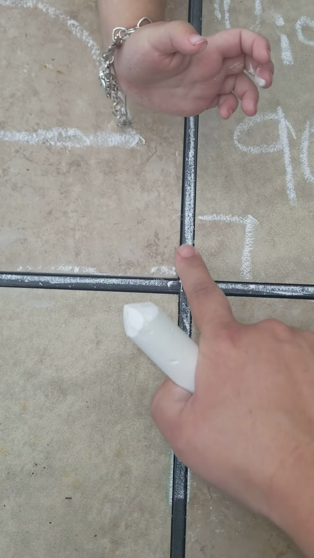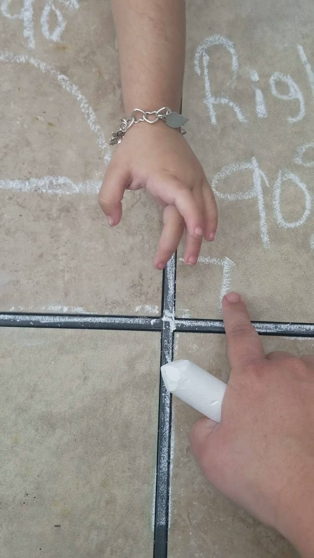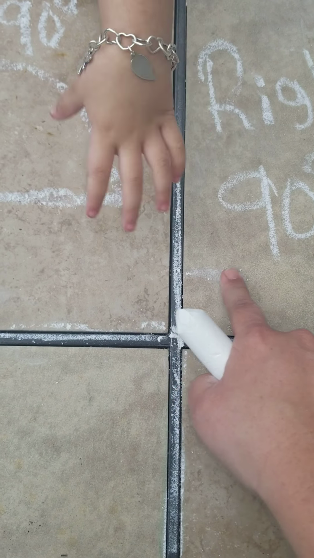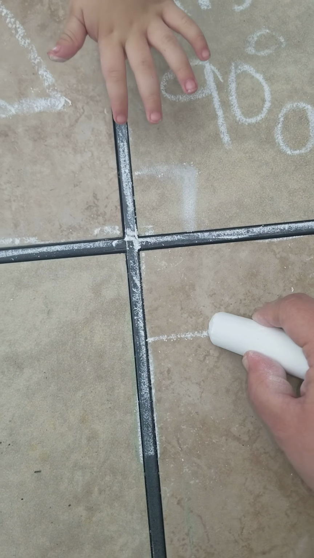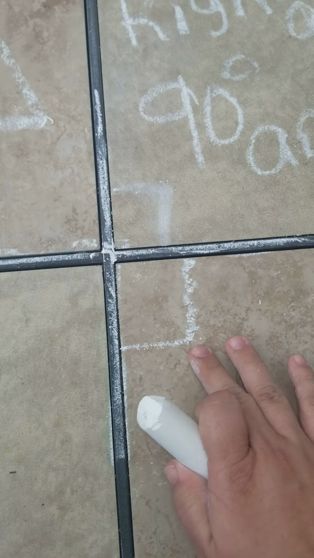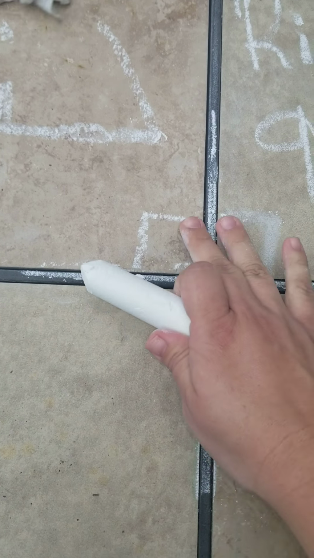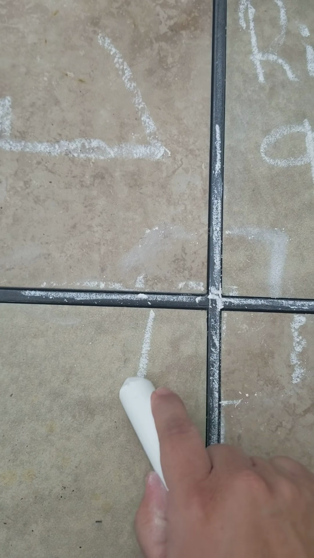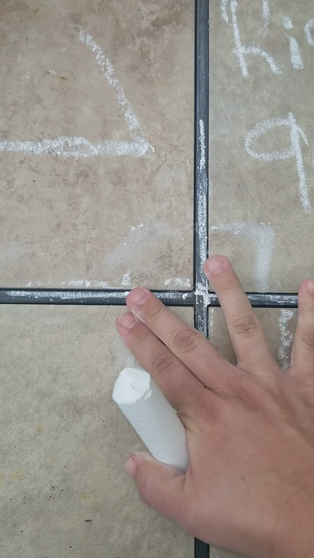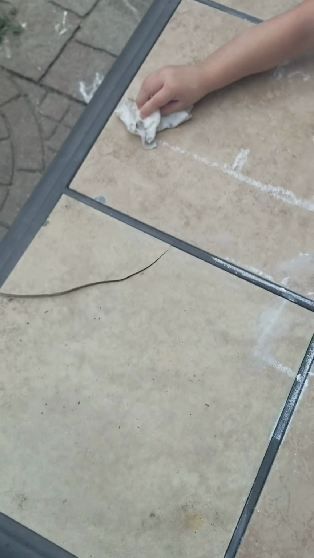So right here on your perpendicular lines, you could have a right angle here. You also have a right angle right here. You also have a right angle right here. And you also have a right angle right here. Do you see that? 90 degrees. Let's see if I can find some more. Right here on the ground.